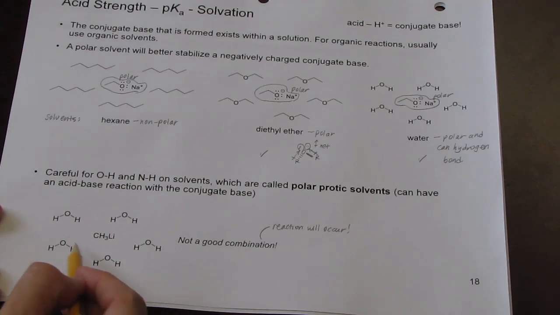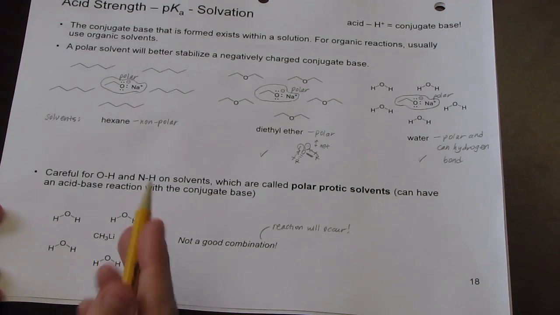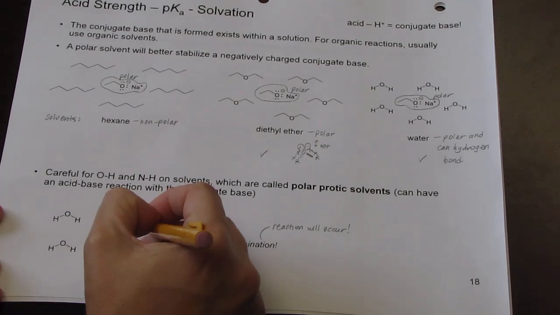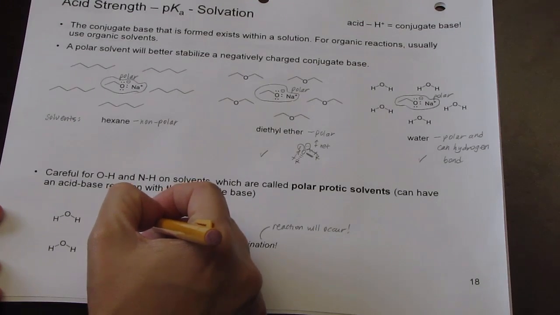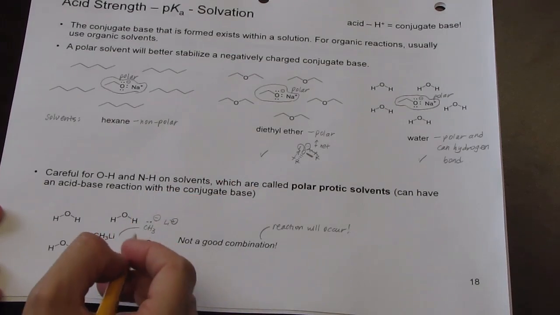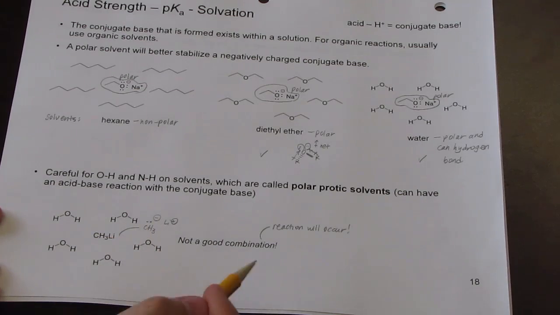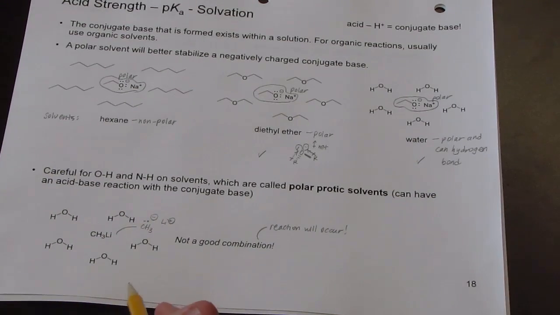And so in this case, if we have water and we have CH3Li, remember that this is the same as CH3 minus Li plus. In this case, this negative charge is reactive and can just pull off the hydrogen here. And so we actually have a reaction, and this is not a good combination.